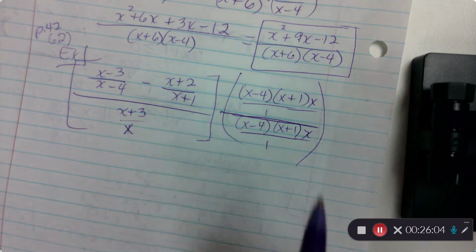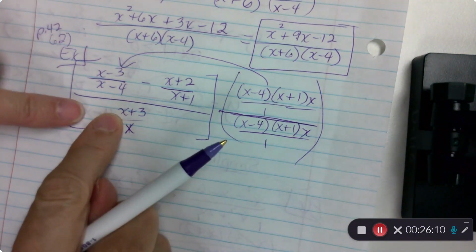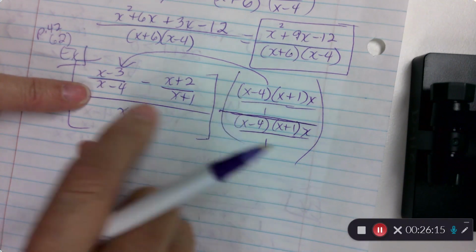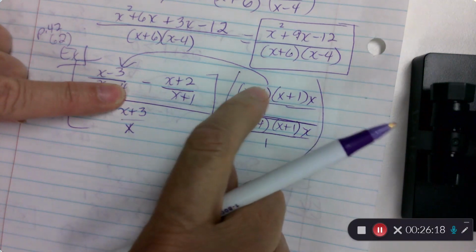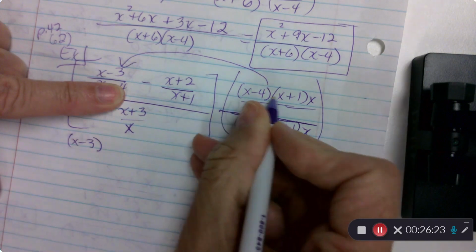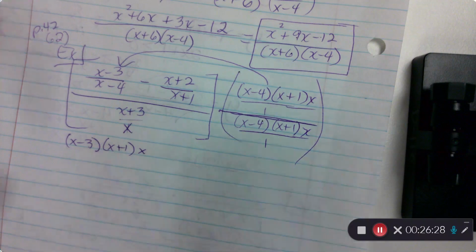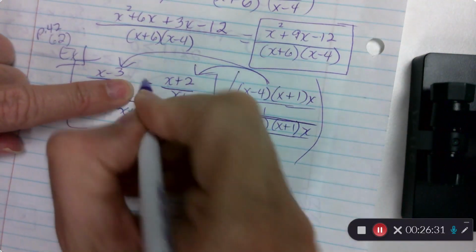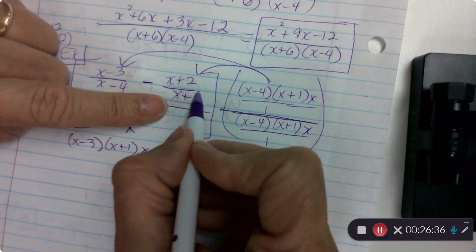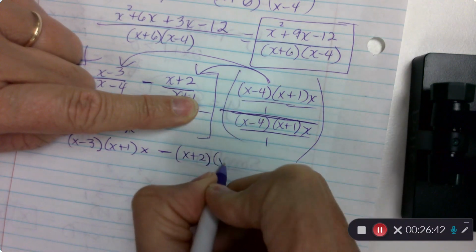Now, it's not beautiful, but I have to distribute here, right? So for the first, what term cancels out? The x minus 4 cancels with x minus 4. So I'm left with x minus 3 times x plus 1 times x. Then distribute again. I got a minus sign, right? What cancels there? The x plus 1s. So I'm left with an x plus 2 and x minus 4.